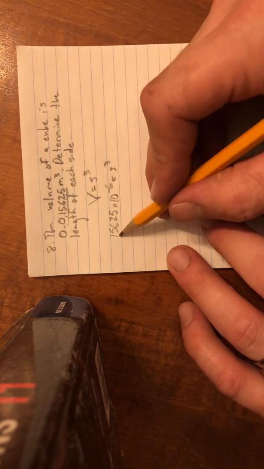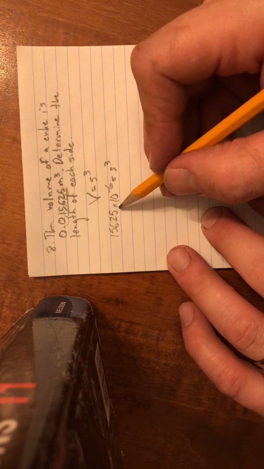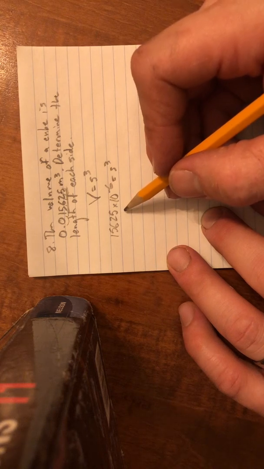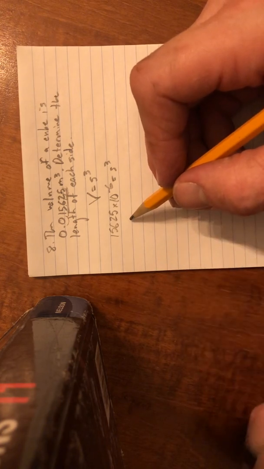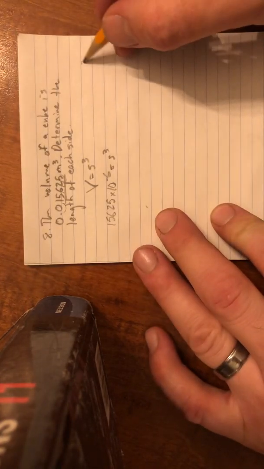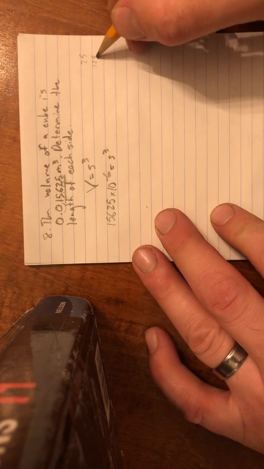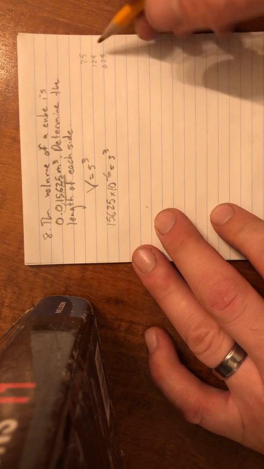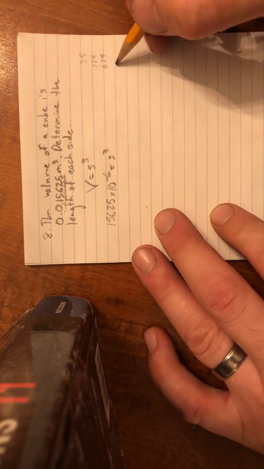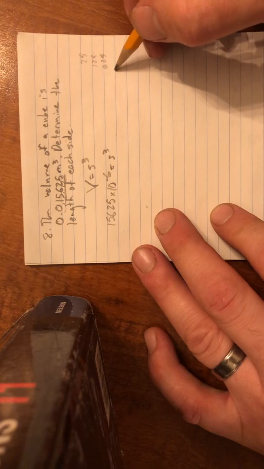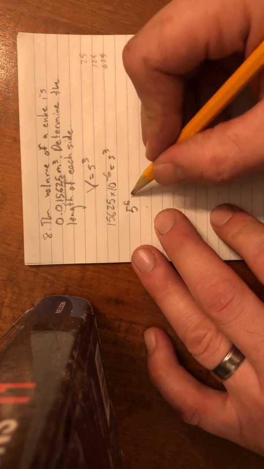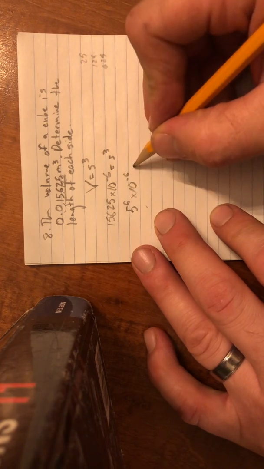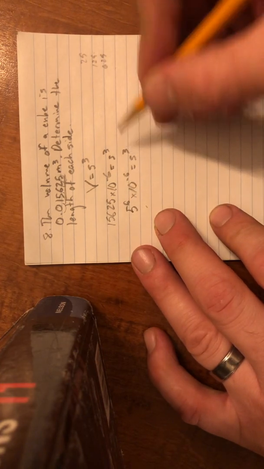Now, 15625 is going to be 5 to the power 5? 25? 125? 625? 2, 3, 4, 5 is going to be in the 3s, so 6. It's actually 5 to the power 6 as well. So 5 to the power 6 times 10 to the power -6 is equal to s to the power 3.